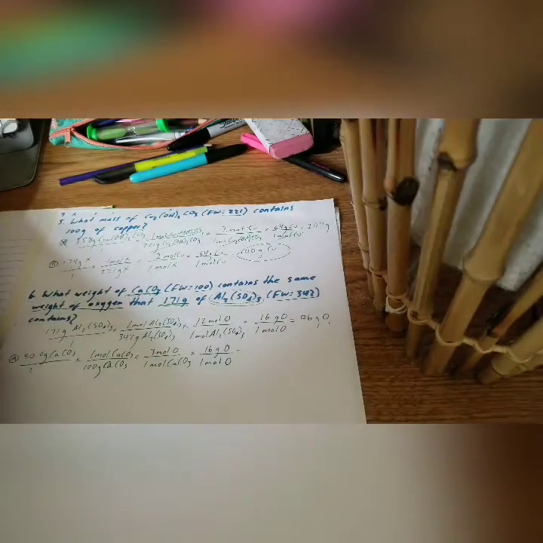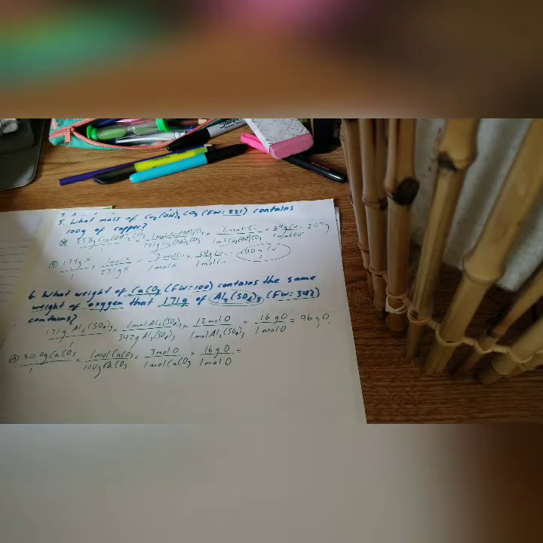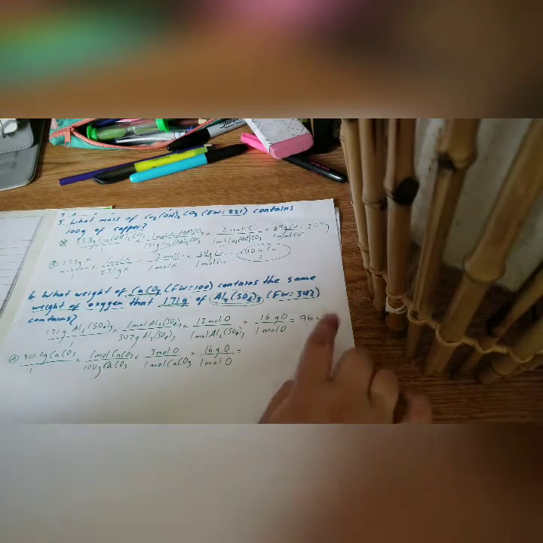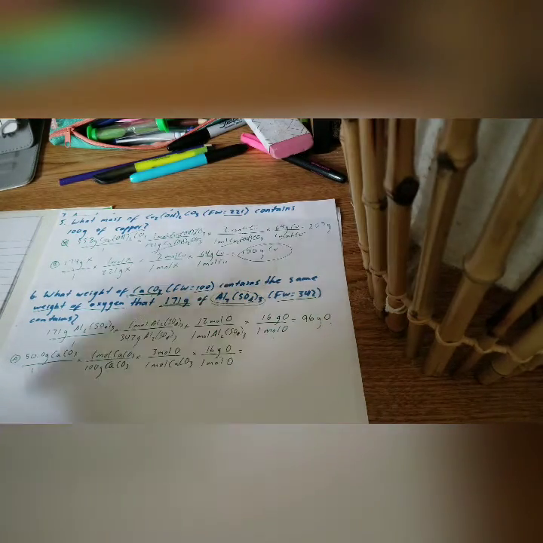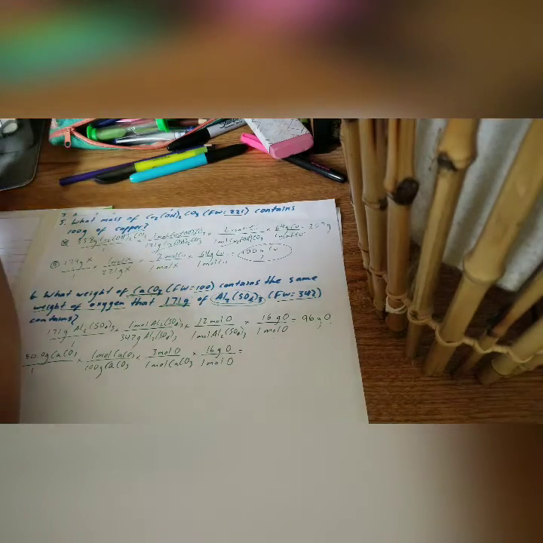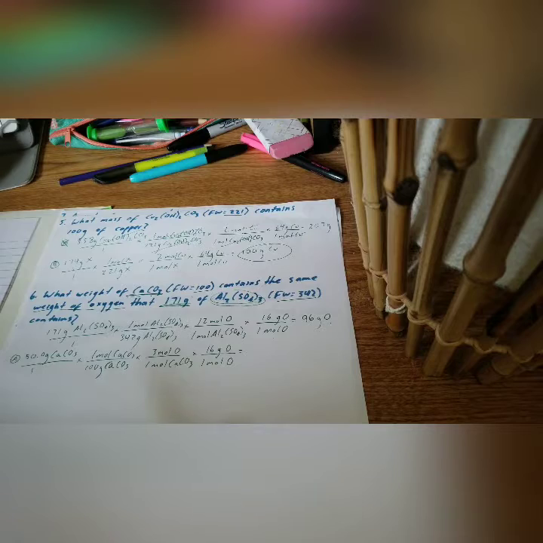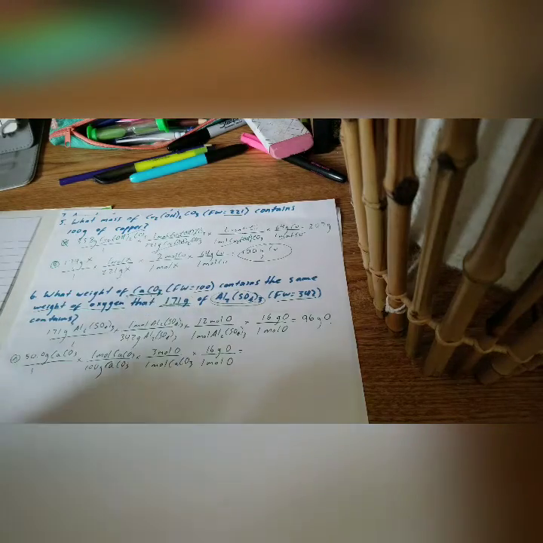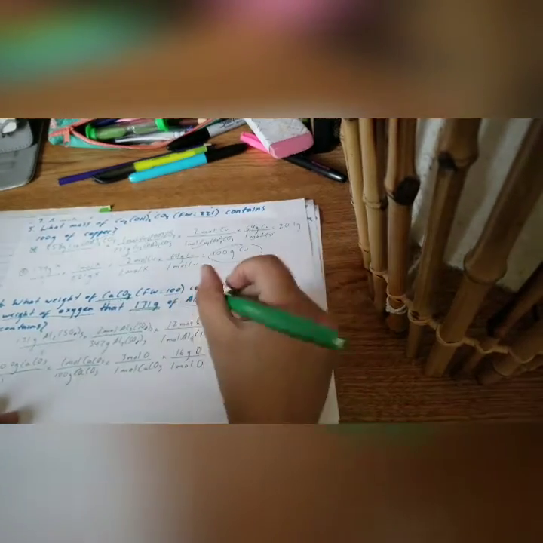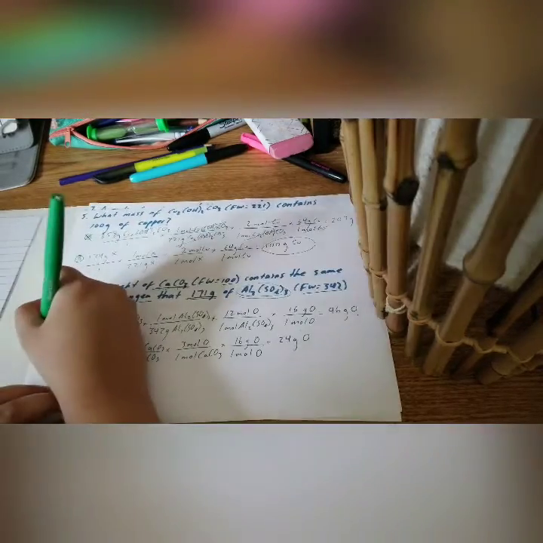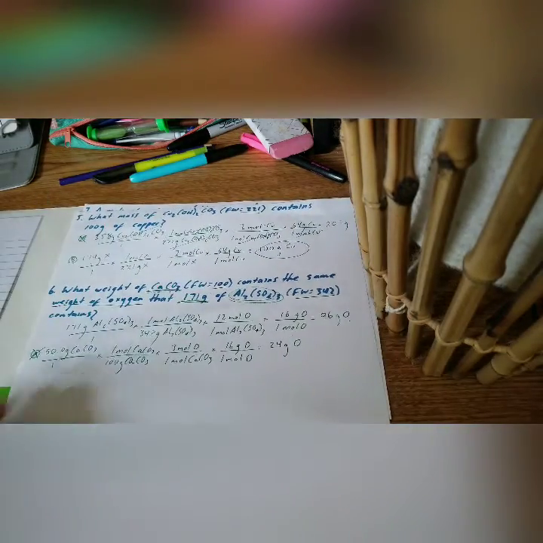Okay, so if we put this in our calculator, we hope that we get 96 grams of oxygen, right? Because that's the number that we're looking for. So we put 50 divided by 100 times 3 times 16. So this gives us 24 grams of oxygen. So this means that this is not our answer.